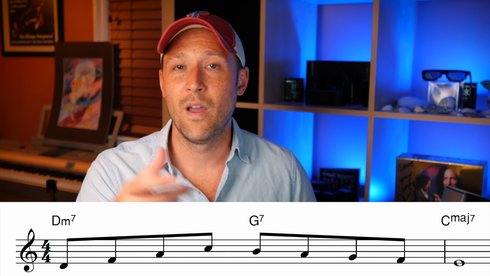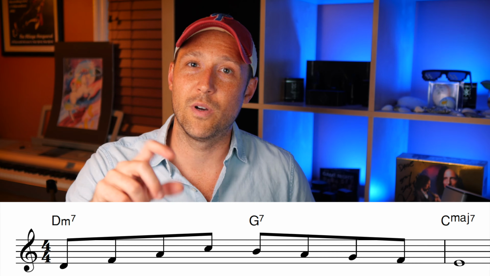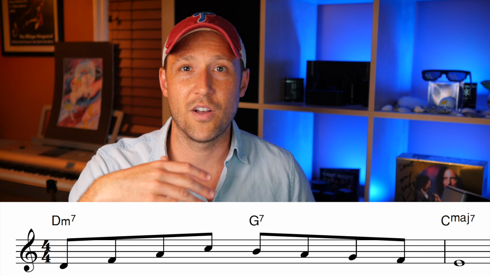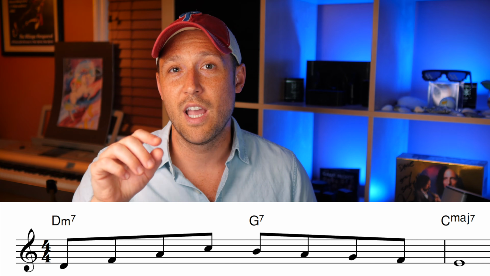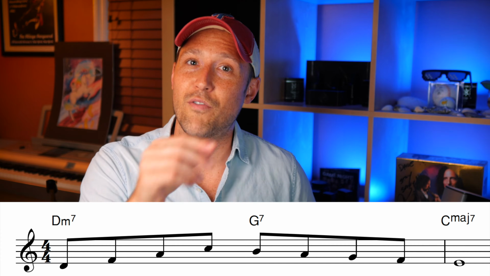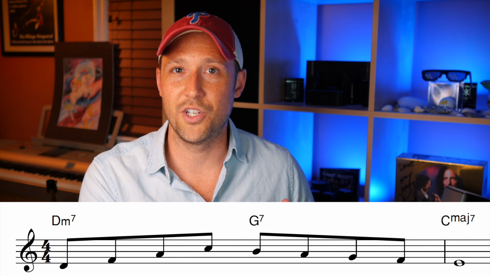So it's very straightforward. It outlines the changes well. It goes up each of the 4 chord tones of the D minor chord. It's D, F, A, C, and then it has that C down to B, which is 7 to 3rd motion, then just scales right down, B, A, G, F, and then 7 to 3rd again, F resolving on the 3rd of C major, which is E.